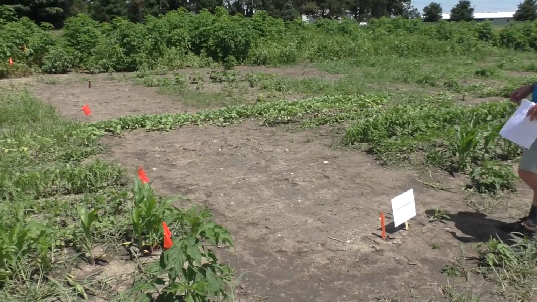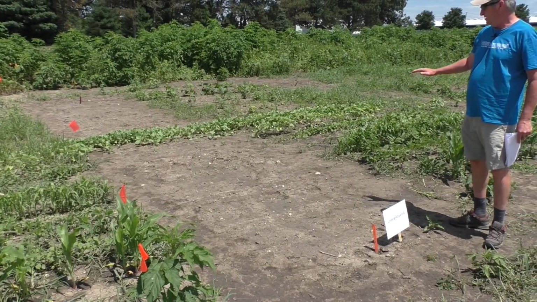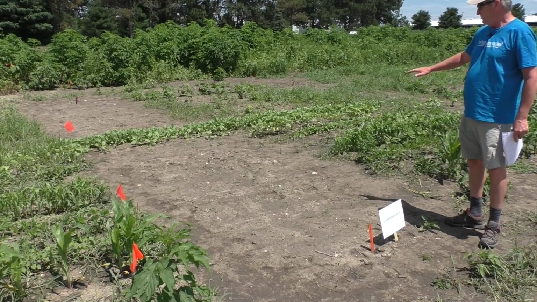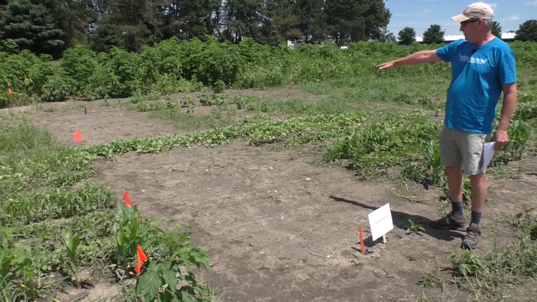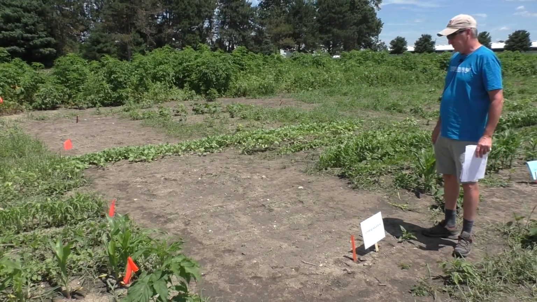And number 4 was glyphosate. And as I mentioned, the glyphosate and the paraquat and the glufosinate all were very active. The giveaway here was the canola, which was Roundup Ready canola. So there's your giveaway for glyphosate.